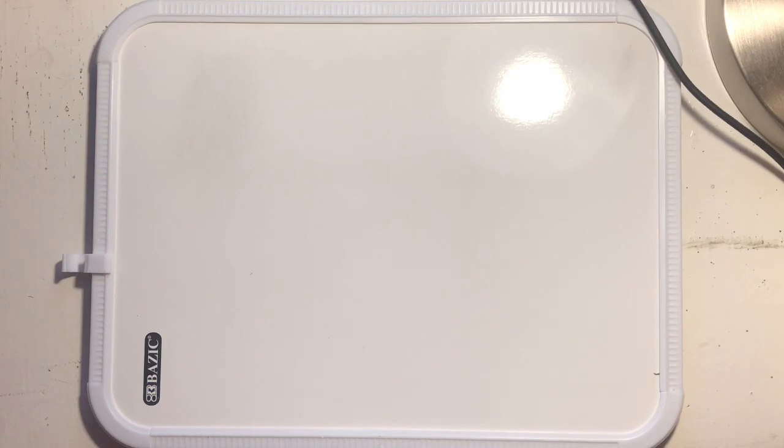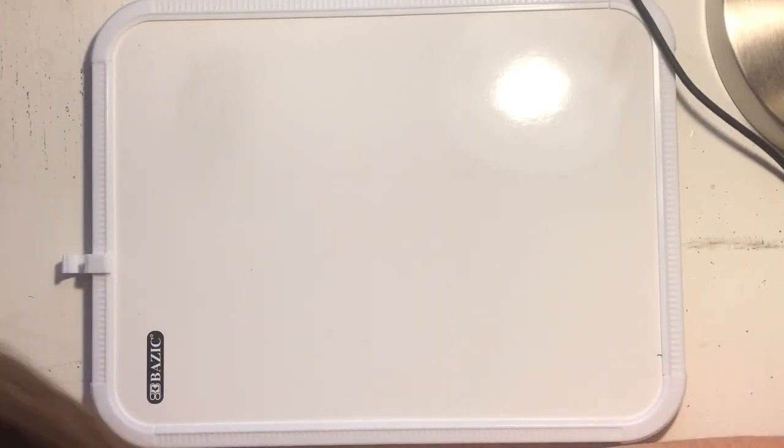Since my writing in Microsoft Paint sucks so much, I guess I'll be doing it on a whiteboard. For your convenience, of course.